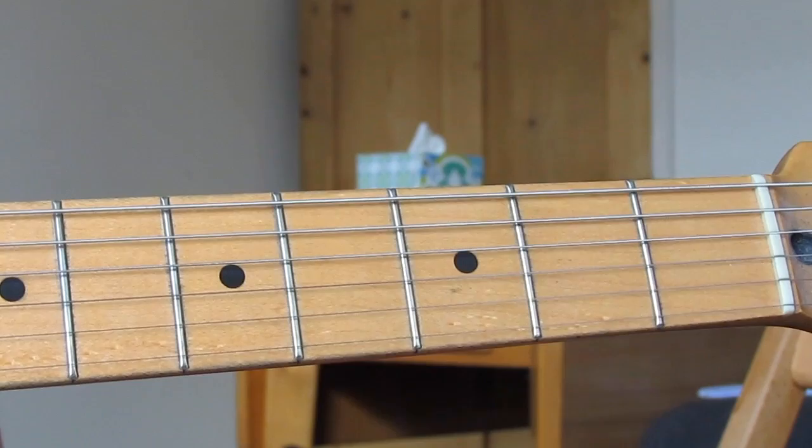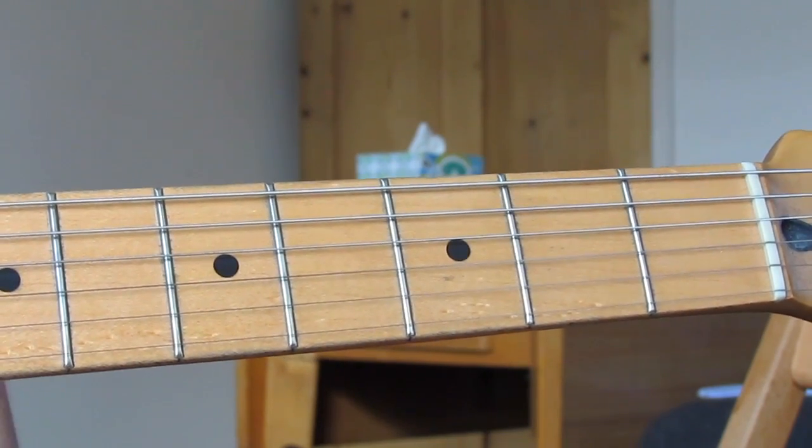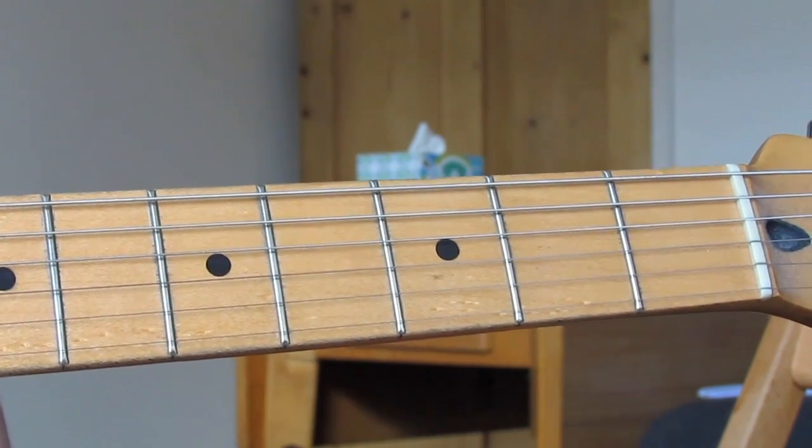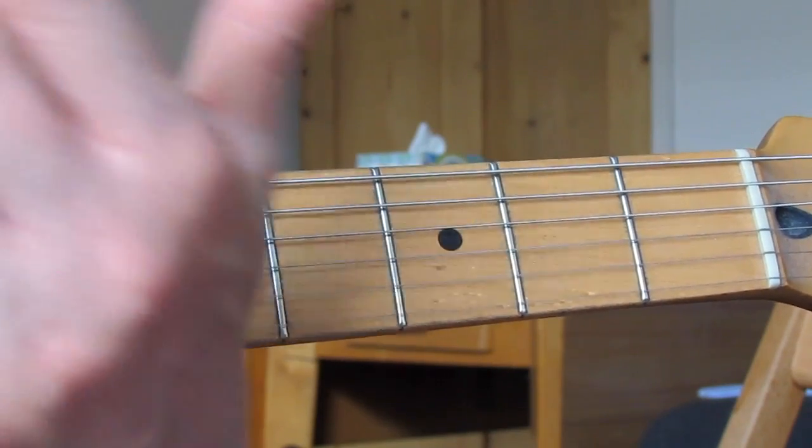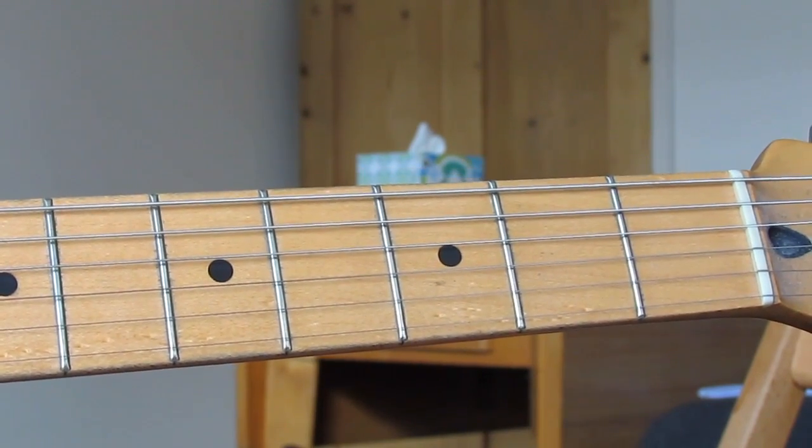And I will see you guys soon. So next week, as I said, we're going to be moving the licks and that turnaround to the key of E. And hopefully it will become more and more obvious how we're moving the key with all these things.